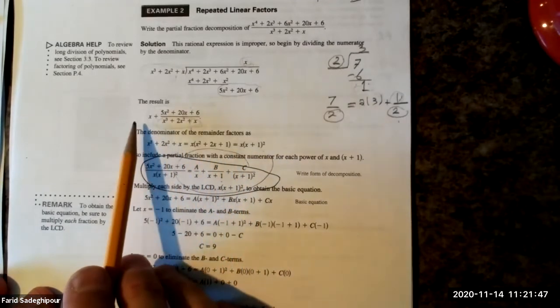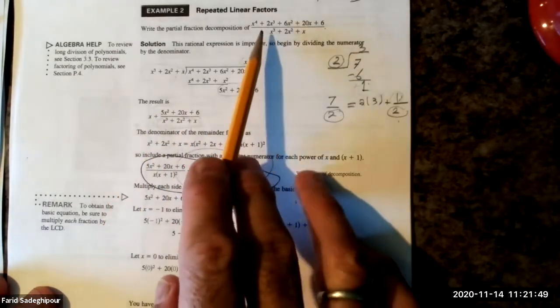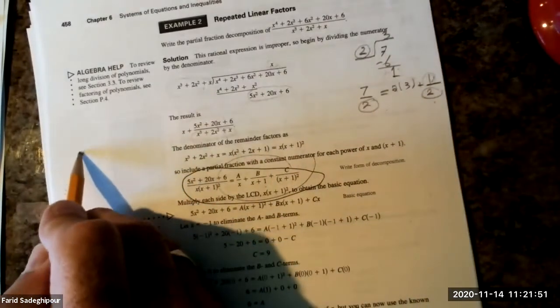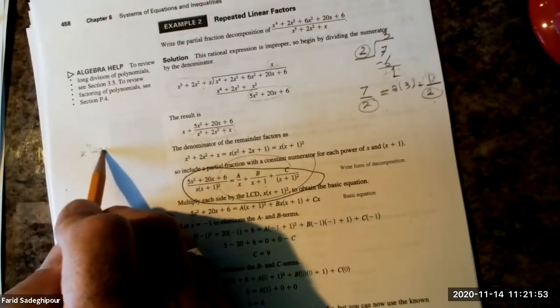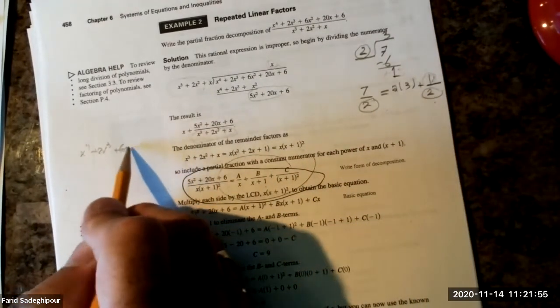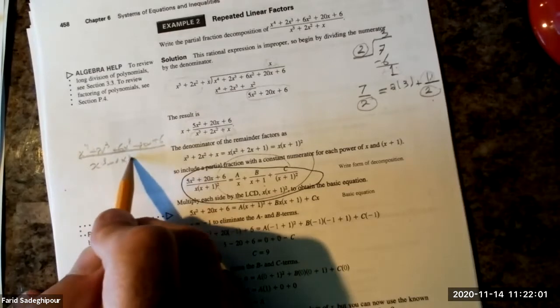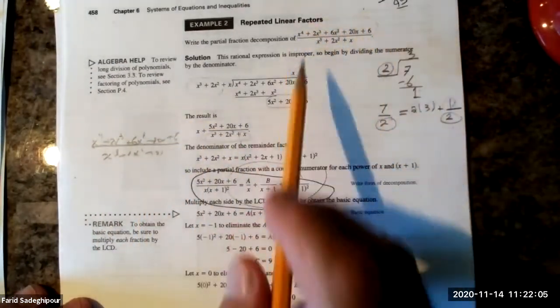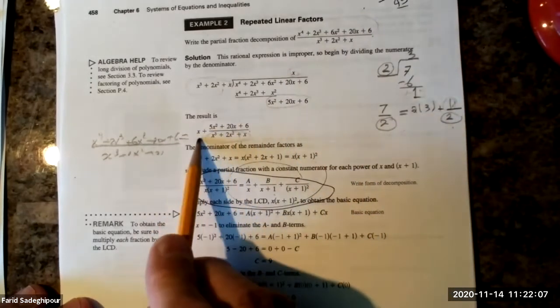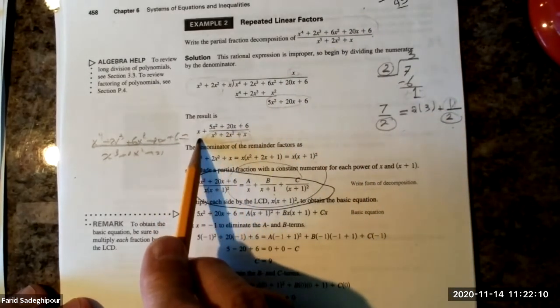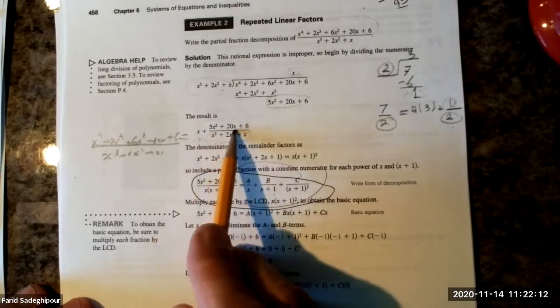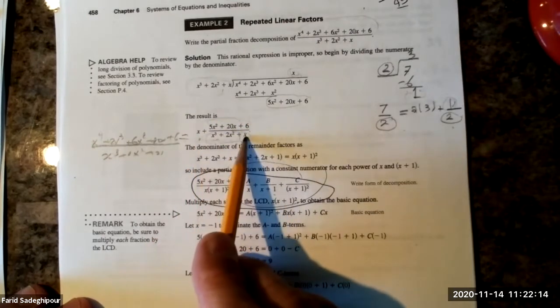So here, x to the 4th plus 2x cubed plus 6x squared plus 20x plus 6 divided by x cubed plus 2x squared plus x. I know you cannot read it very well, but I'm trying to put that one here, is equal to this: divisor plus remainder divided by that.